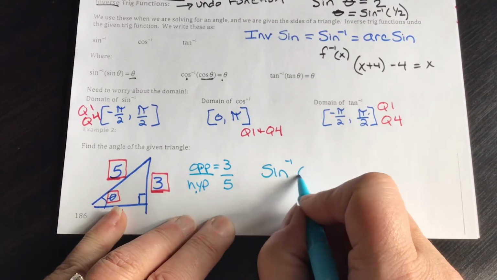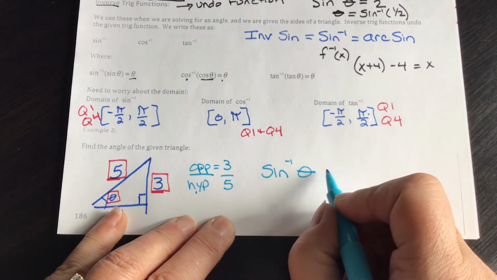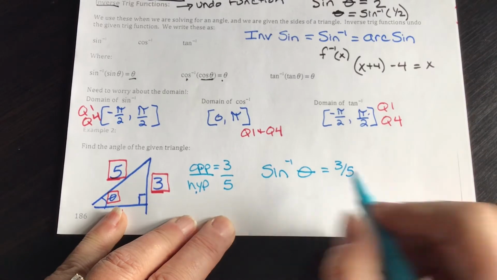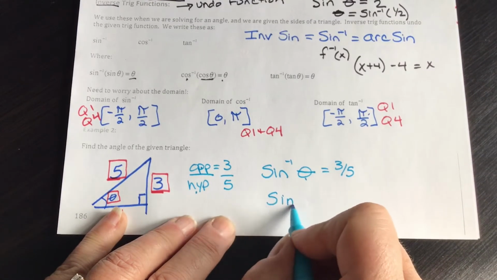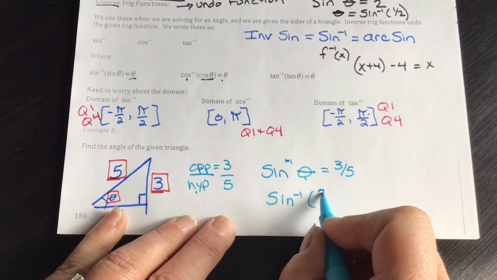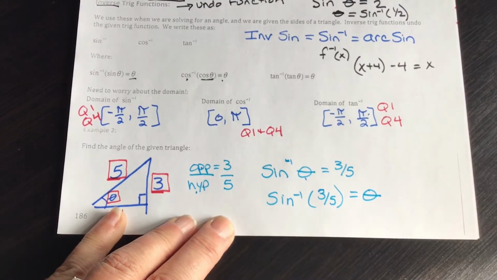So I want to find that angle where the inverse of sine is 3/5. To find this angle, I'm going to do the inverse sine of 3/5, and that's going to give me the angle measure.